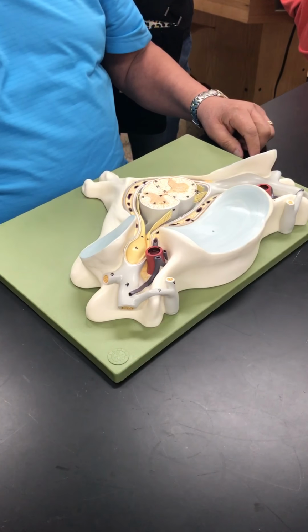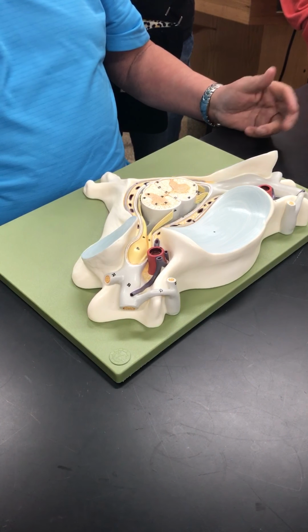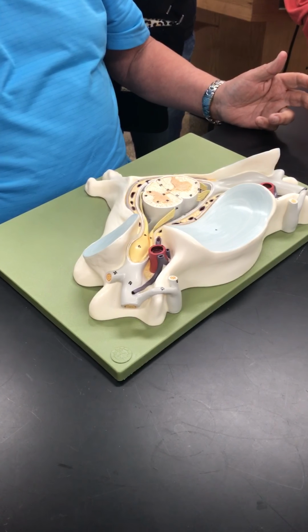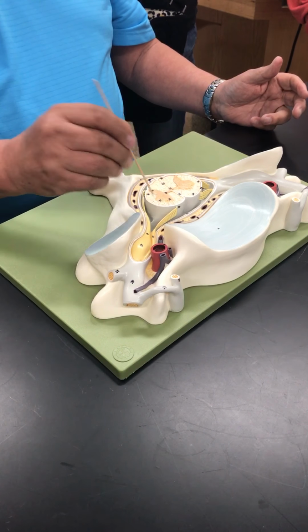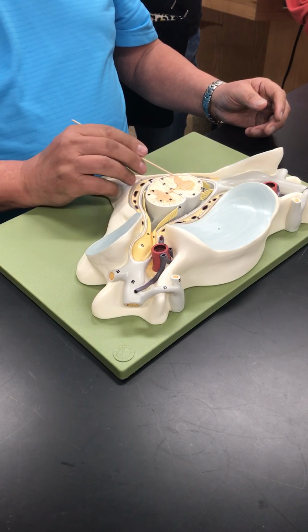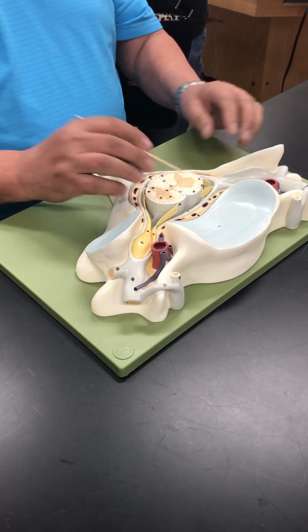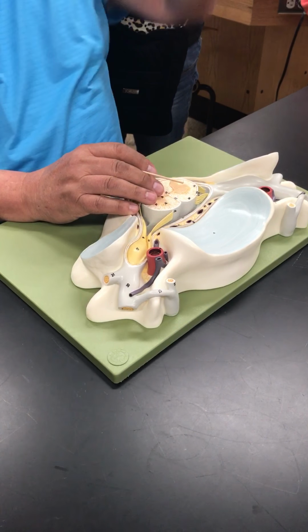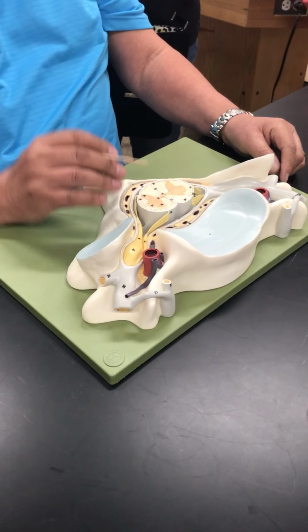That's white columns. Okay? So you can either call them the funiculi or you can call them the white columns. Ventral white column, lateral white column, dorsal white column. Dorsal gray horn, lateral gray horn, ventral gray horn. The signals in the white are going up the spinal cord and down the spinal cord.